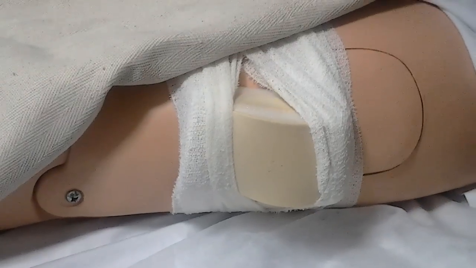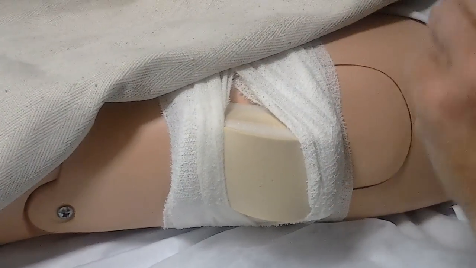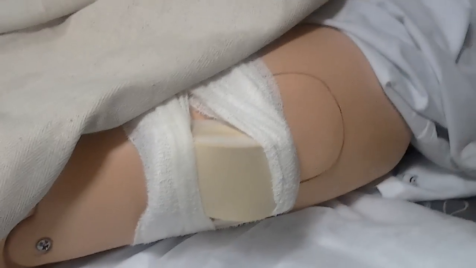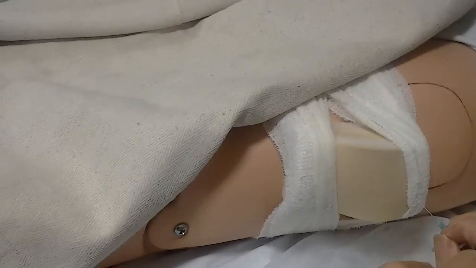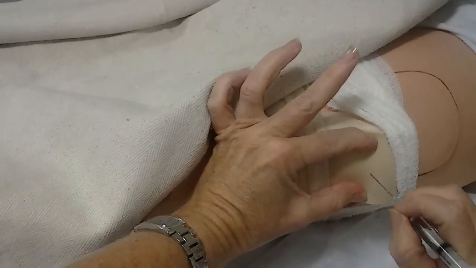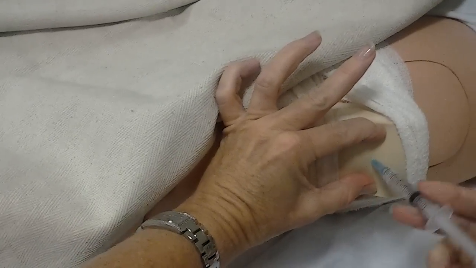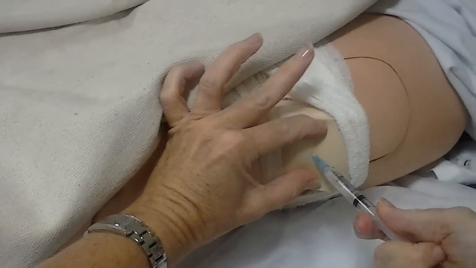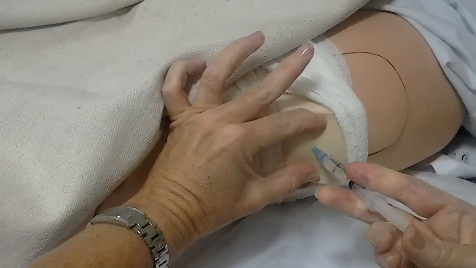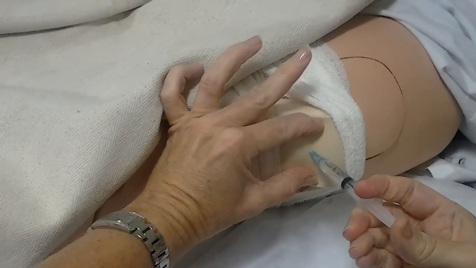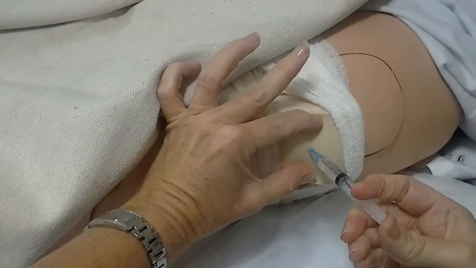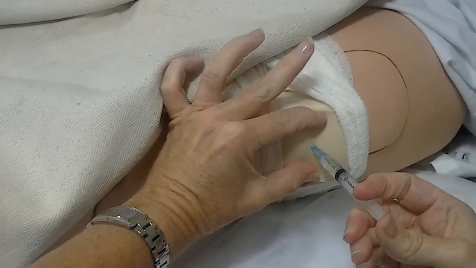Hold the skin taut to flatten the subcutaneous tissue and inject at a 90-degree angle. Aspirate the plunger to ensure you are not injecting into a blood vessel, and then slowly inject over several seconds until medication has been fully injected.